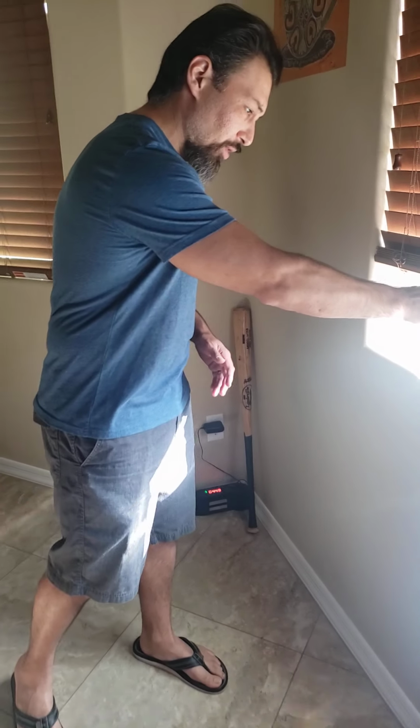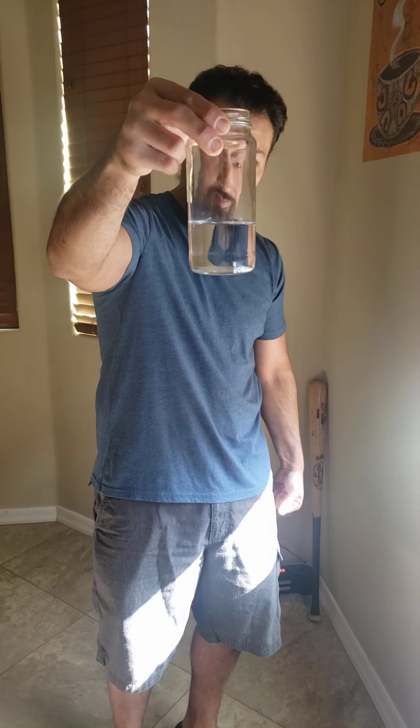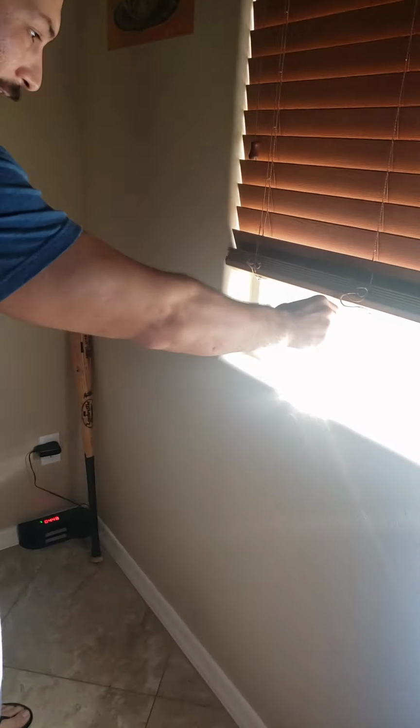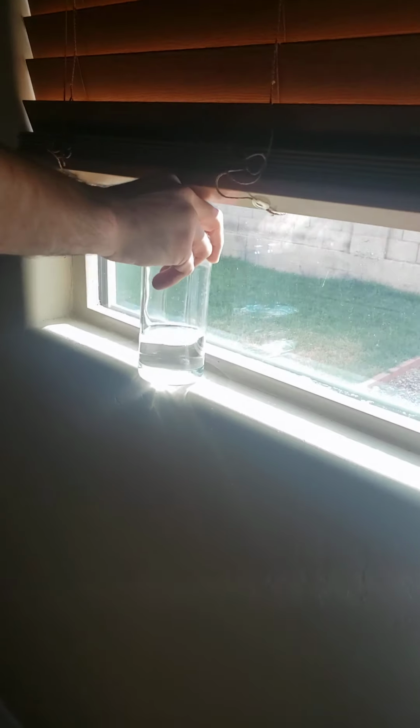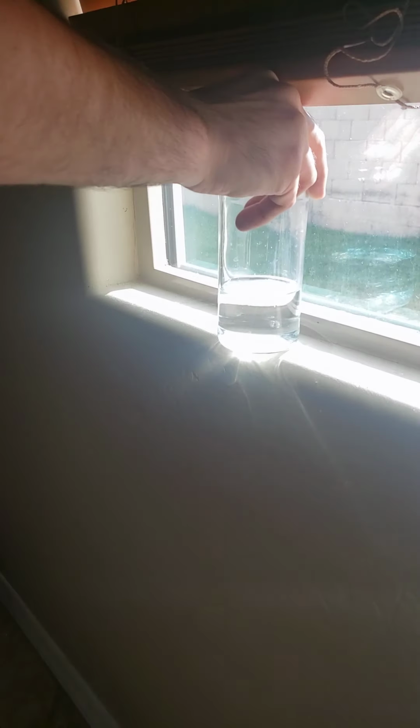Anyways, what you want to do is grab a jar with a glass of water, about that much, about a third of the way. At least I think it works pretty good. You could probably play with that a little bit. And then I like to steady it, make sure the water's not wobbling too much. And then you lean it about halfway off the windowsill. And then you just start to slowly tilt it forward, the front of it.